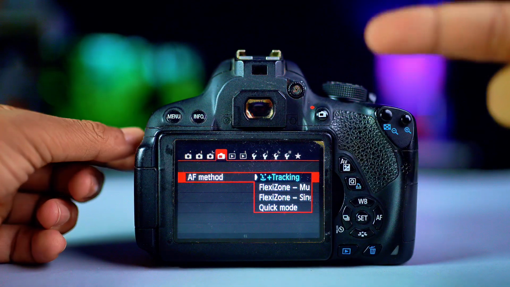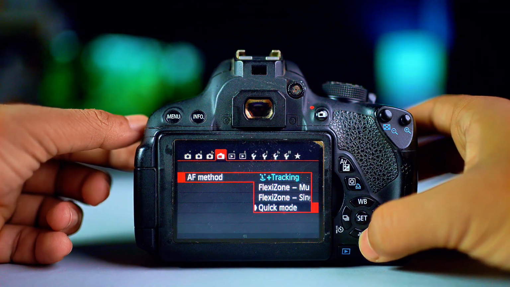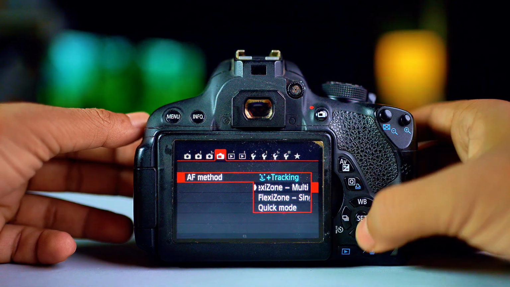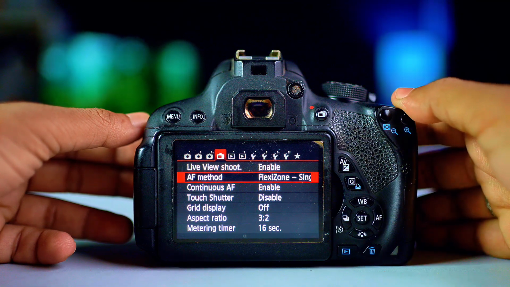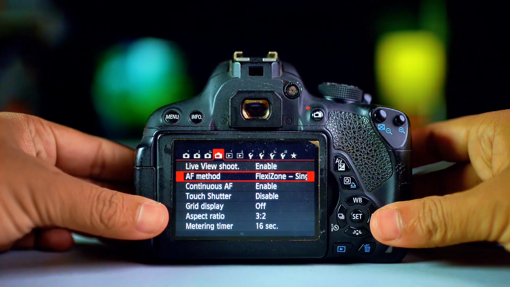Here you will get the 4 options: AF tracking, flexi zone, single flexi zone, multi, and quick mode. Now select the flexi zone, single or flexi zone multi mode. After selecting, press the set button to confirm it.